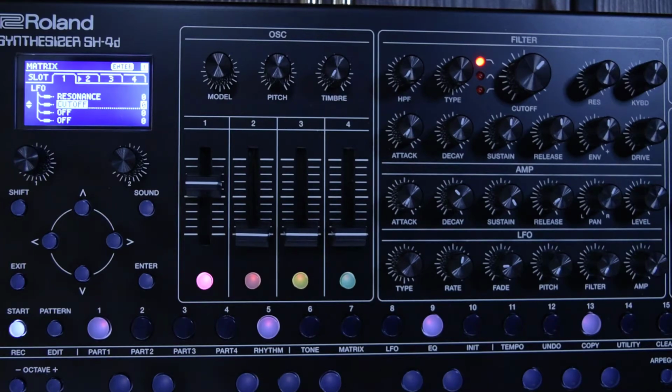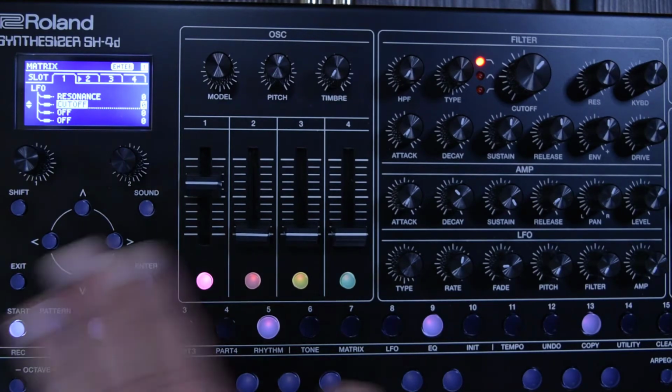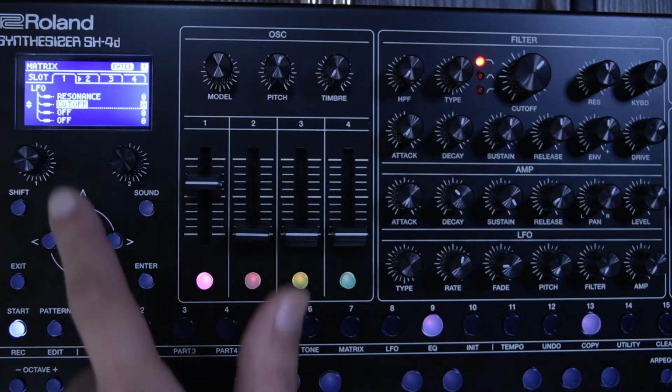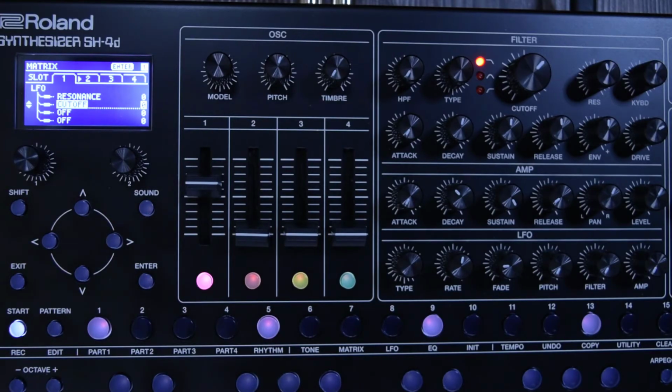Now the mod matrix is super simple. Some of the features that we have on this synthesizer are really dependent on the matrix. So we are going to get back to the matrix in a few sections.